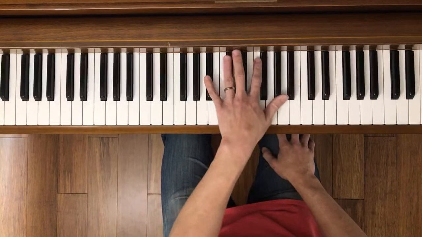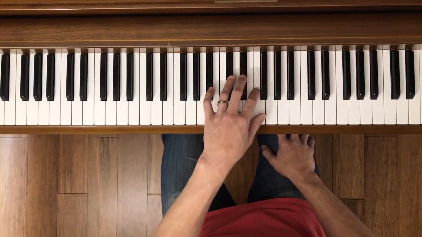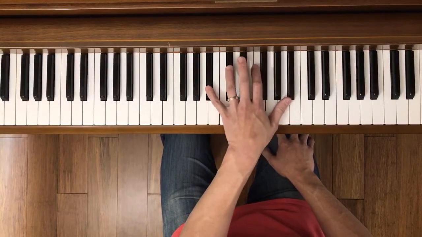Okay, and also, in practicing these rolls, it's incredibly important that you do it as evenly as possible from the bottom to the top note. So however fast you go, it should sound like this.